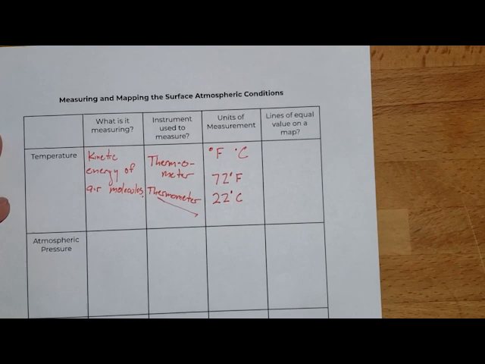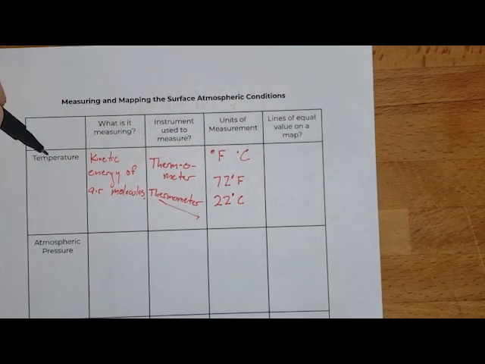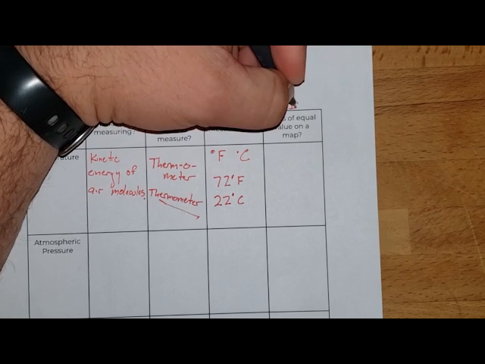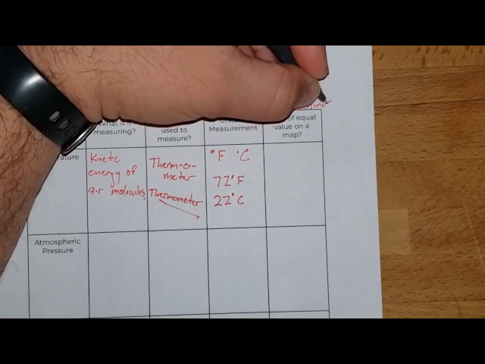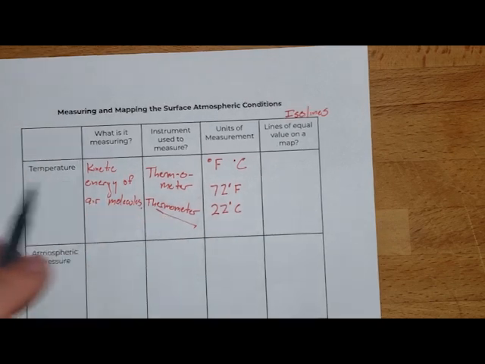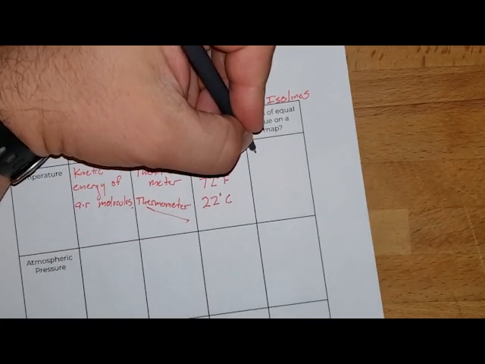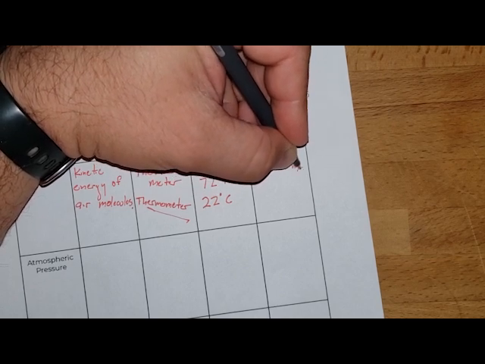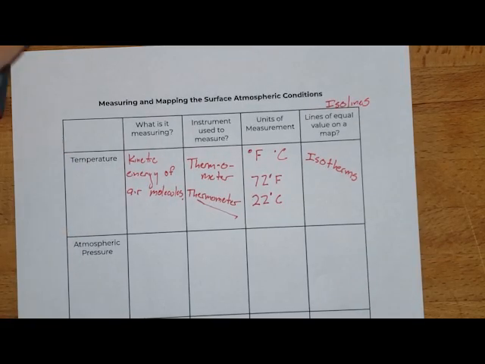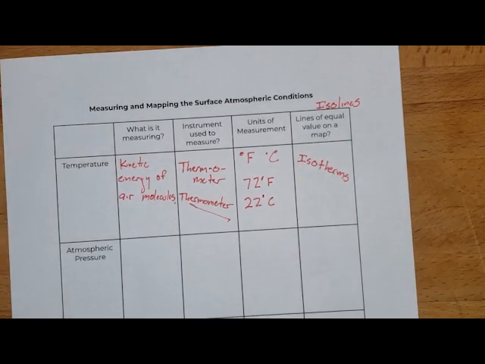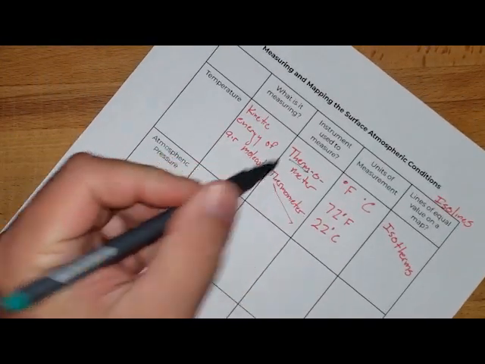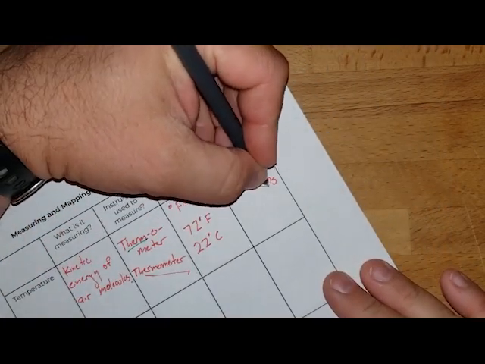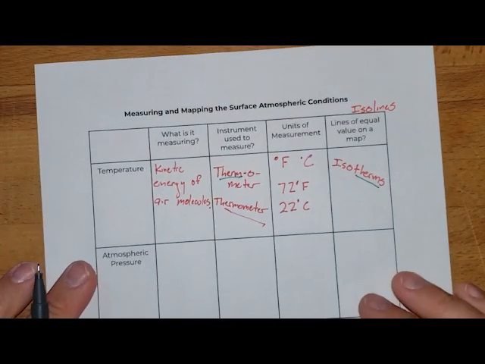Now, if you're going to see a map of equal temperature values, all of the lines of equal value are called isolines. But when you're looking at lines of equal value of temperature, we call those isotherms. Okay, now here is how I remember these guys. I've got a thermometer that's going to be measuring my temperature, and the lines on the maps are isotherms. So it uses that same root.